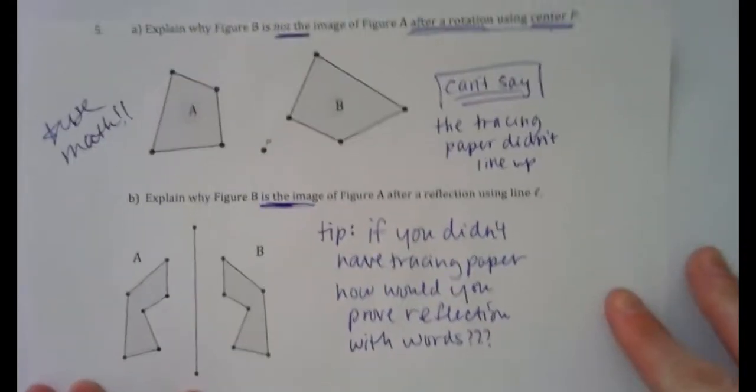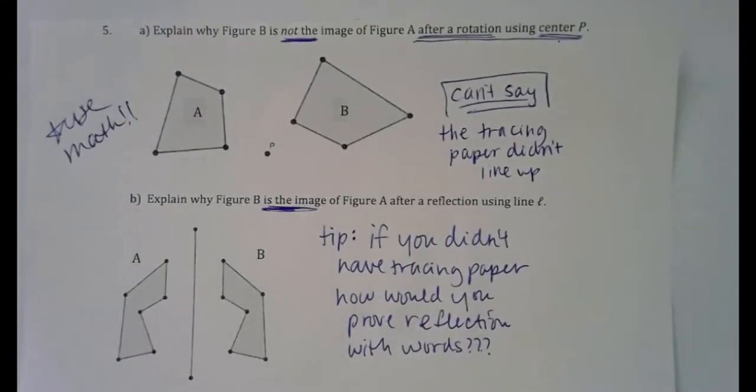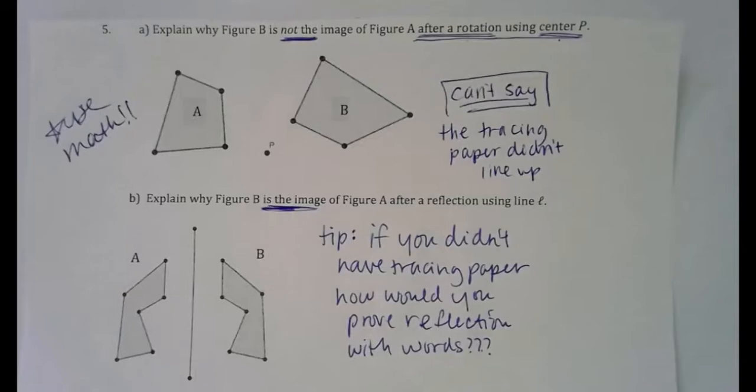Think about it like that. How would you prove this with words? Same thing with A. How would you prove that it's not a rotation if you could only use words, no tracing paper?